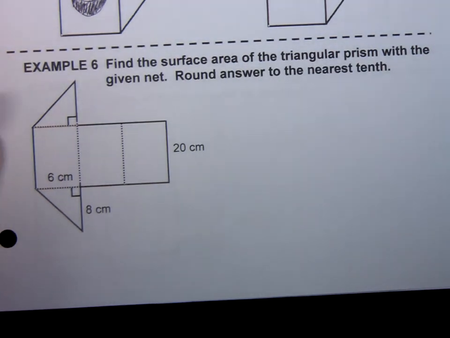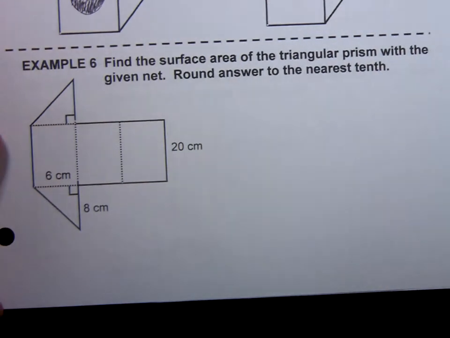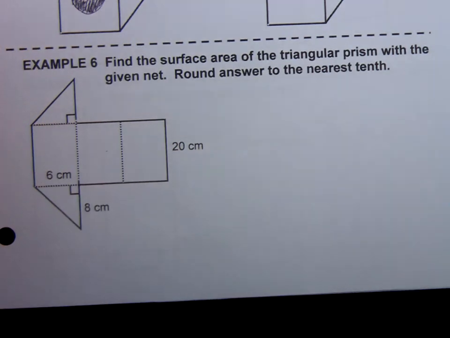When you do surface area of any figure, you can really just find the area of each individual shape and add them all up. Or there are special formulas that we have to shorten that process, so you can do it either way.